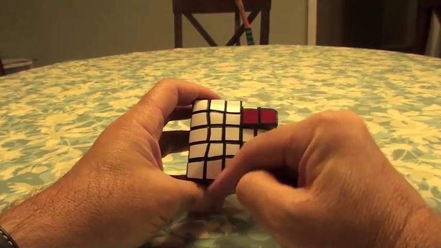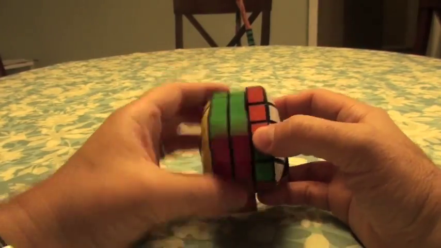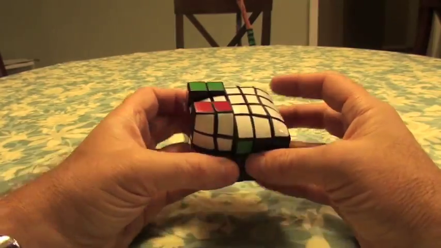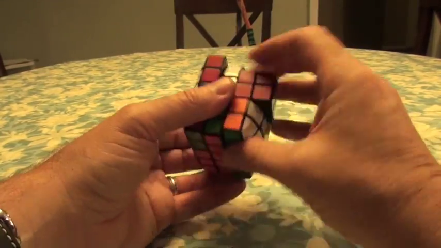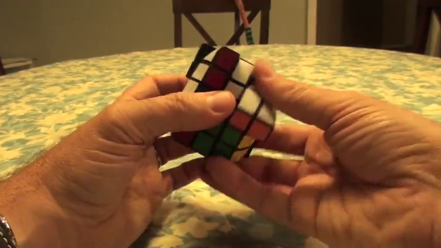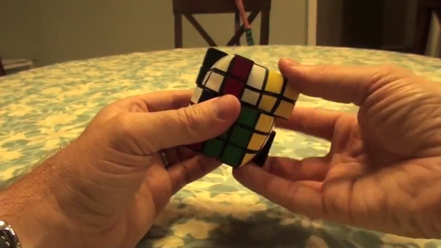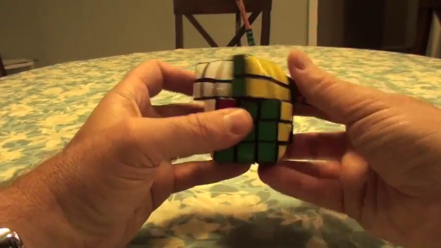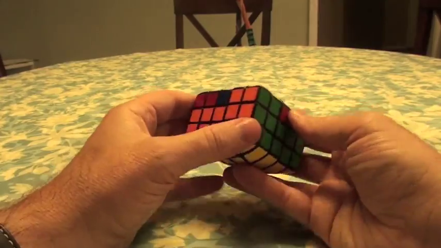Okay, now we have these three are already in. And we'll do RI, DI, RD, RI, DI, RD. I'm just orienting the corners. You can do any strategy you want. I'm just doing this for the sake of brevity.